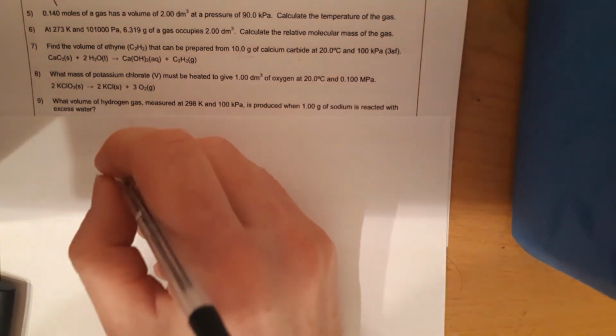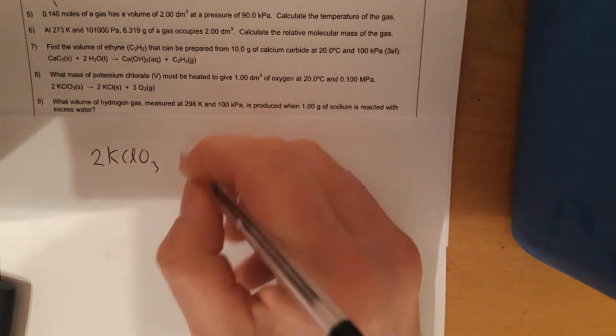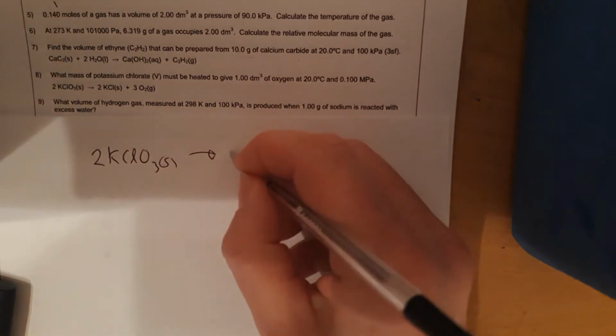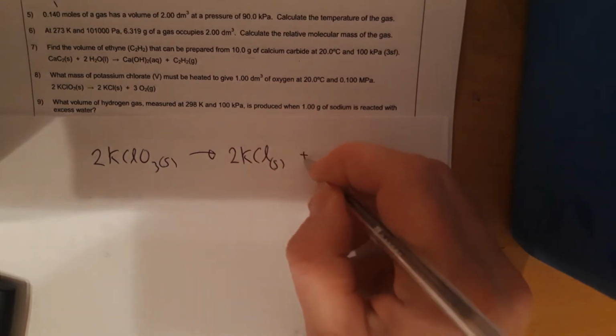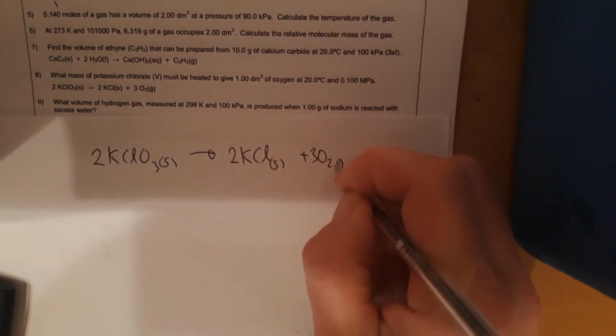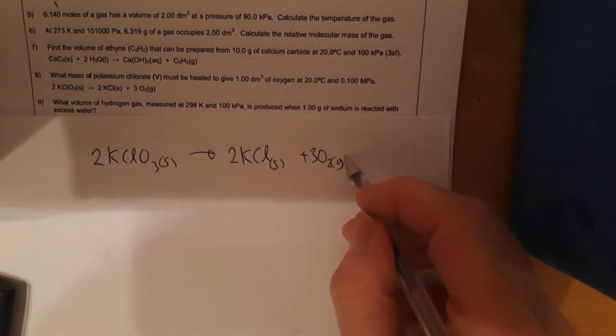Okay, I will do this one, I'll do question 8. 2KClO3 solid arrow. You should only be looking at this video if you've attempted these questions yourself. I suppose I should put that out there. I'm also looking at my phone. I've only got 11 minutes left of video space on my phone.